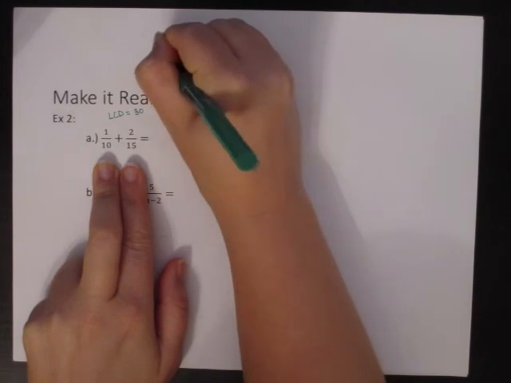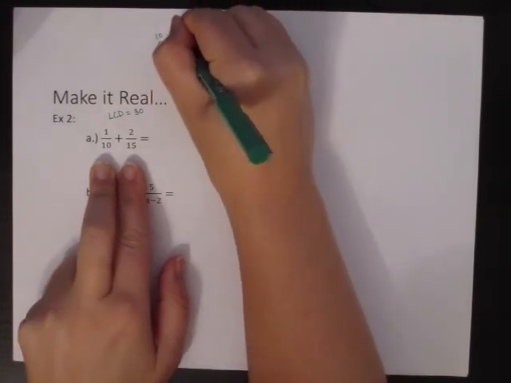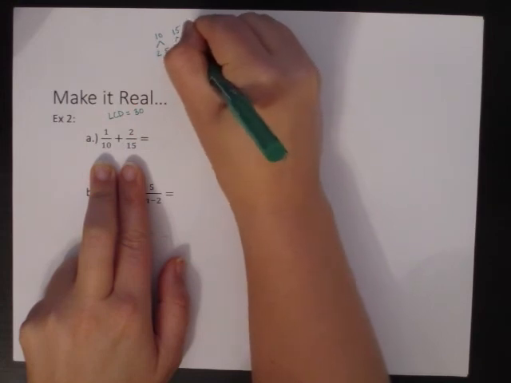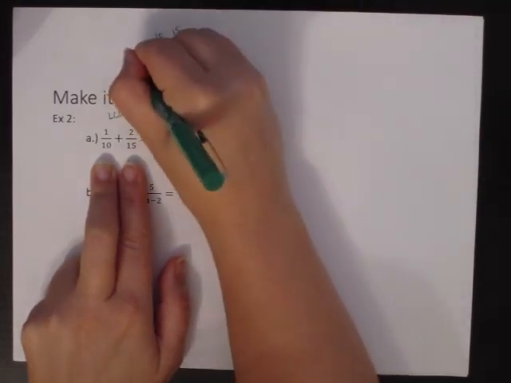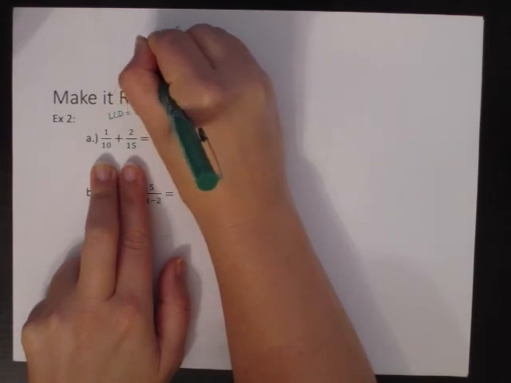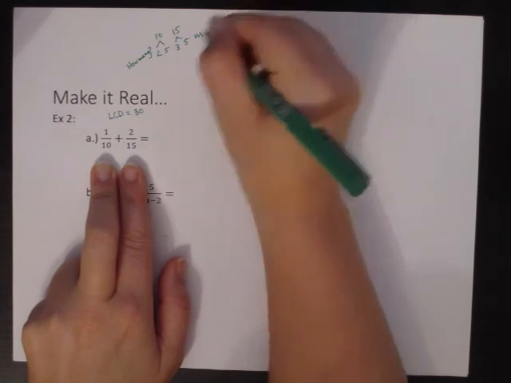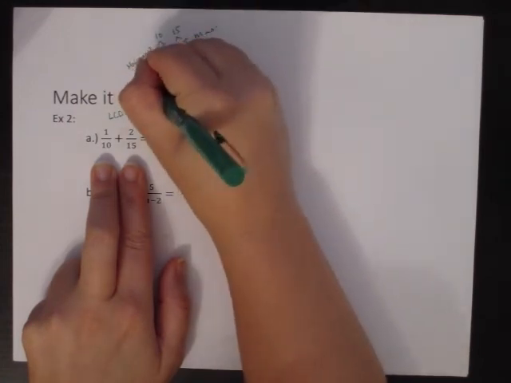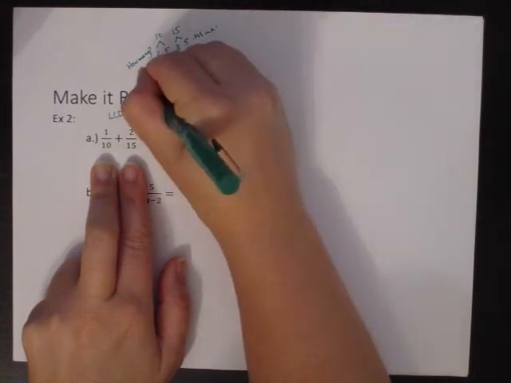To find the factors of 10, that would be 2 and 5. The factors of 15 would be 3 and 5. They're prime numbers. So then I ask how many, and I put my max. I'm looking at how many 2's, how many 3's, and how many 5's.